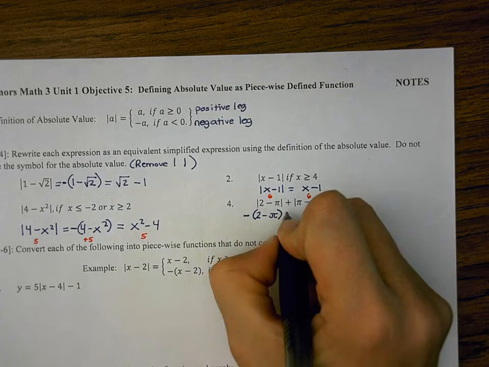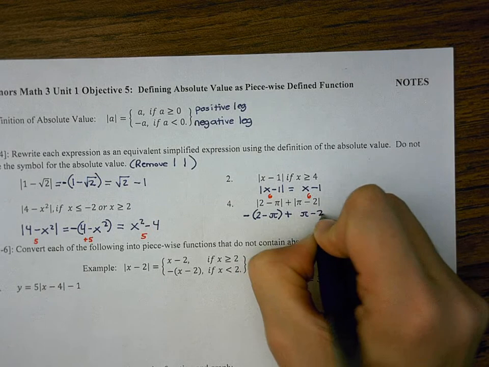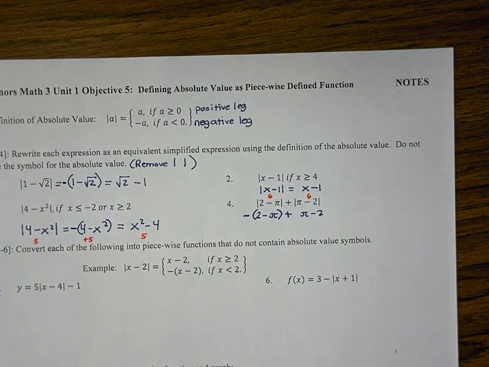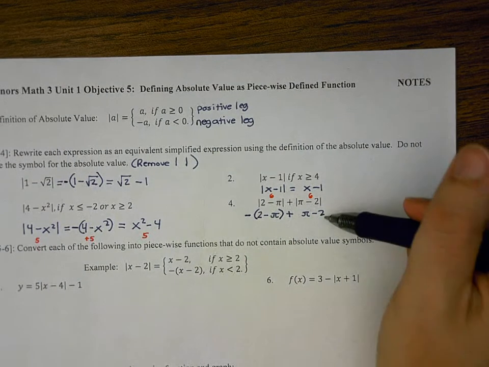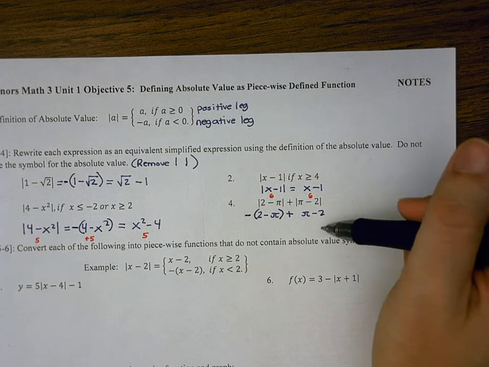Okay, and then the last one, I want to remove my absolute value bars here, which I can as long as it stays positive. Is pi minus 2 a positive number? Yes, it is. And so I'm going to leave that one alone.